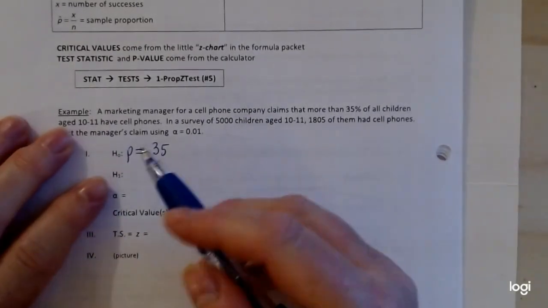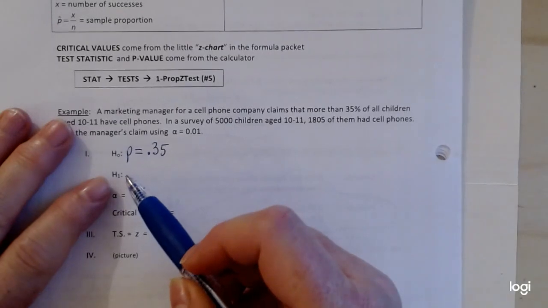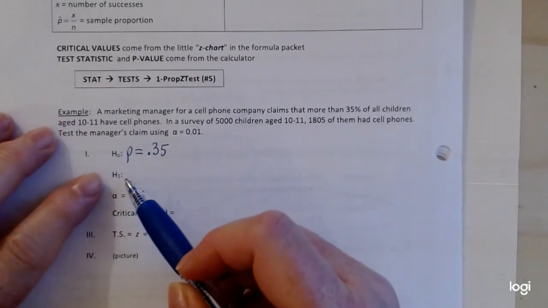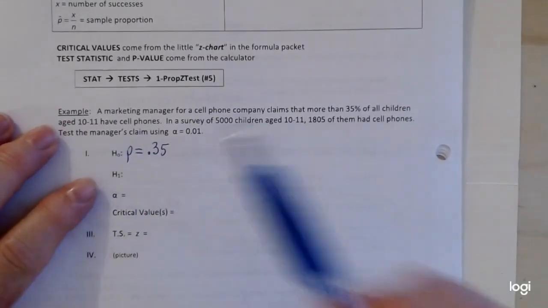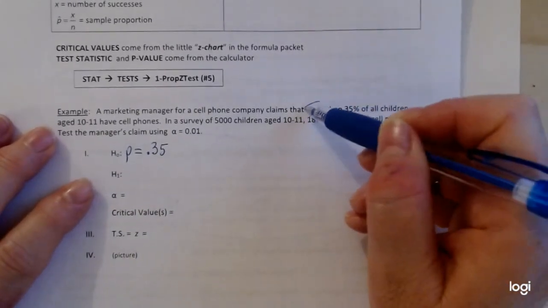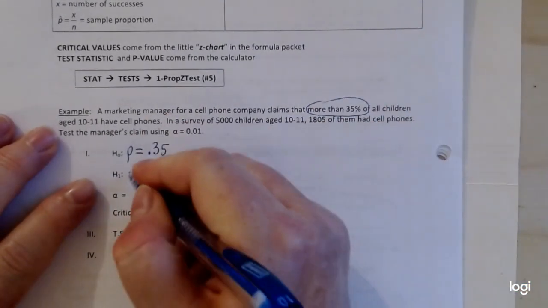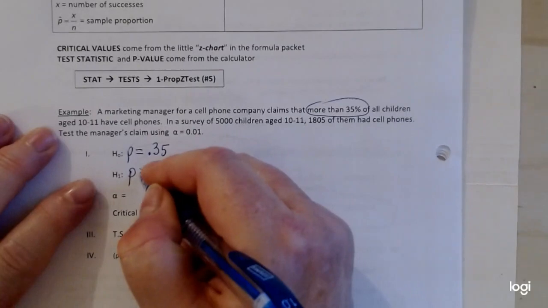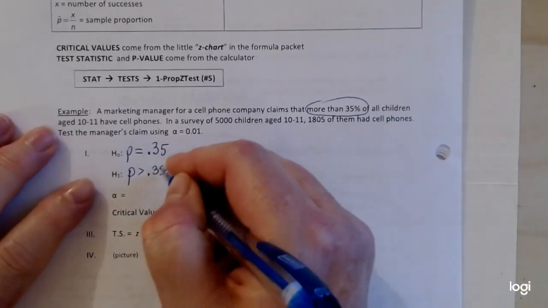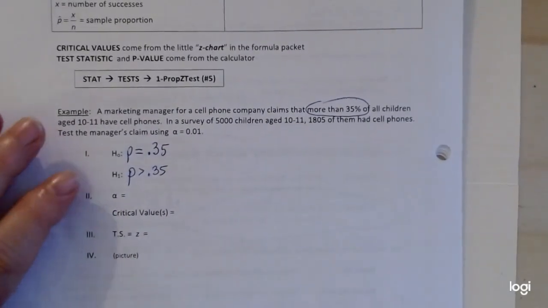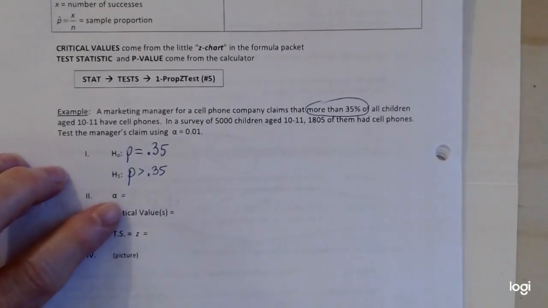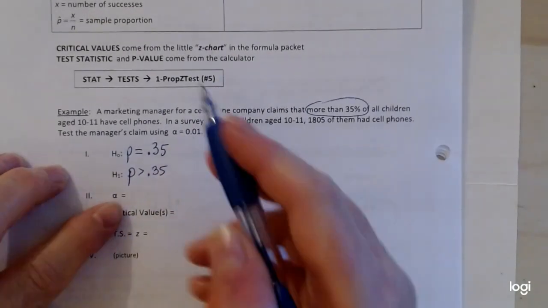And the claim is the alternative hypothesis, H1. And so the claim is that P is greater than 0.35. This person says it's more than 35%. Alpha is given in the problem, 0.01.